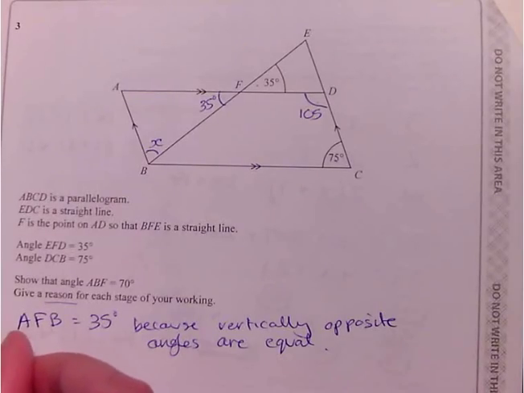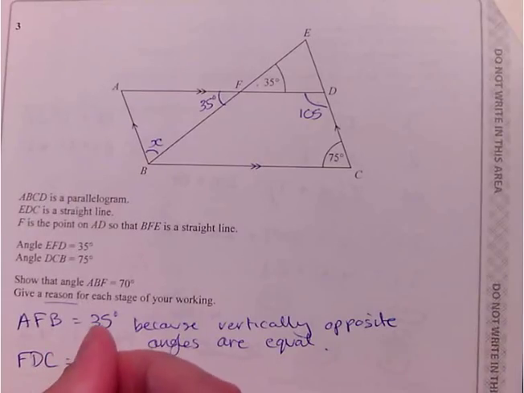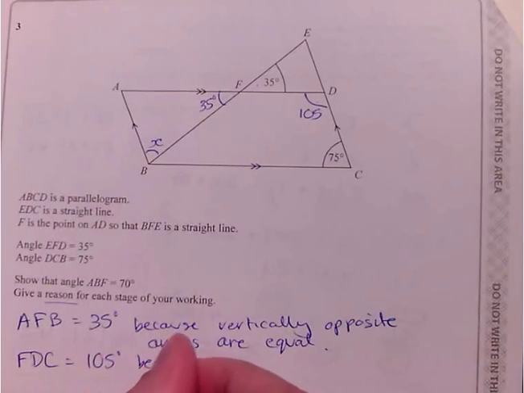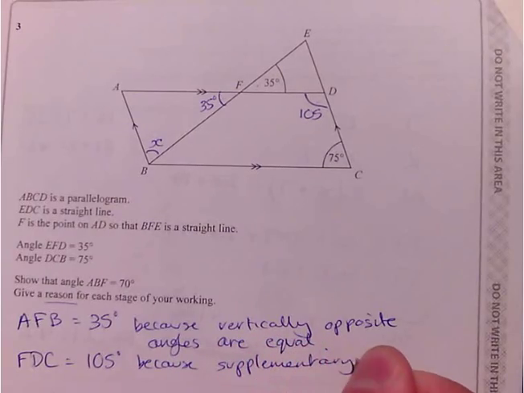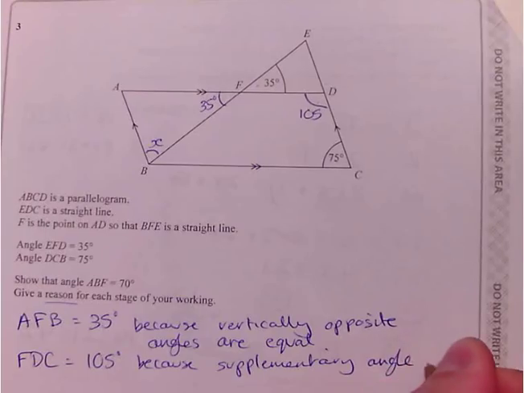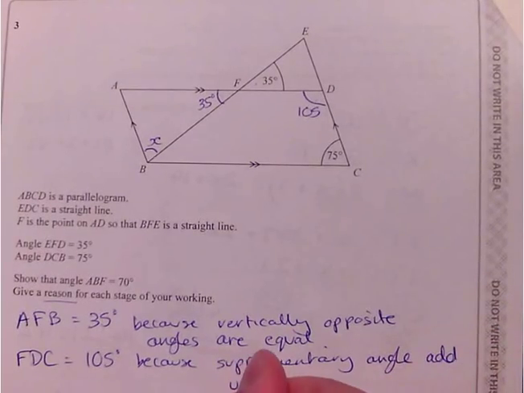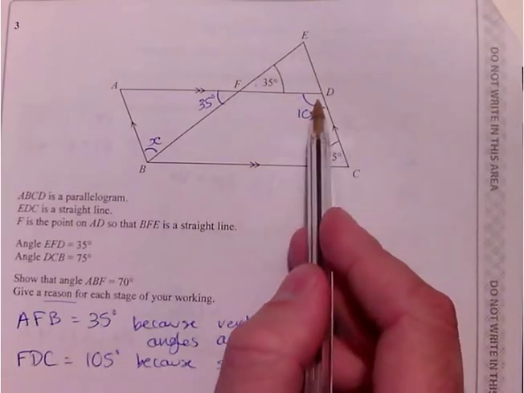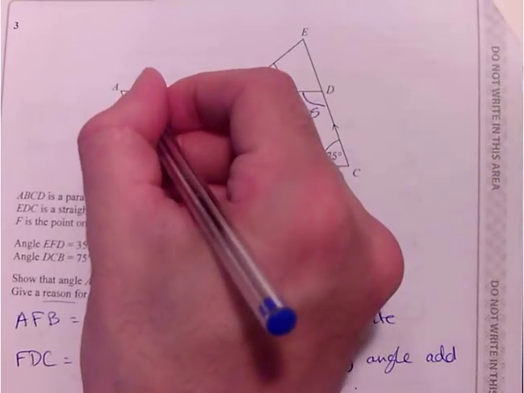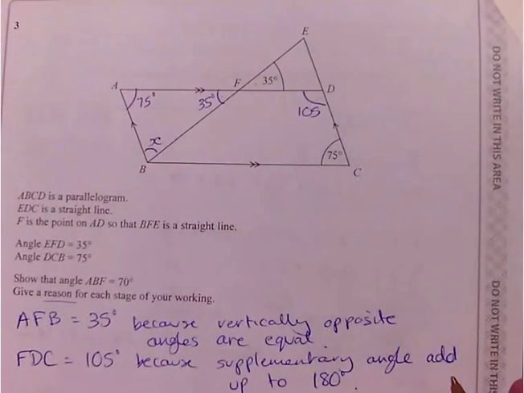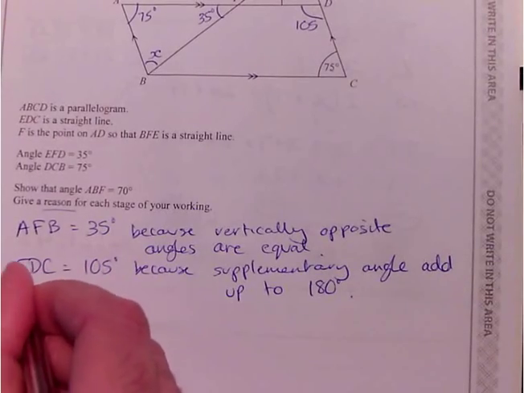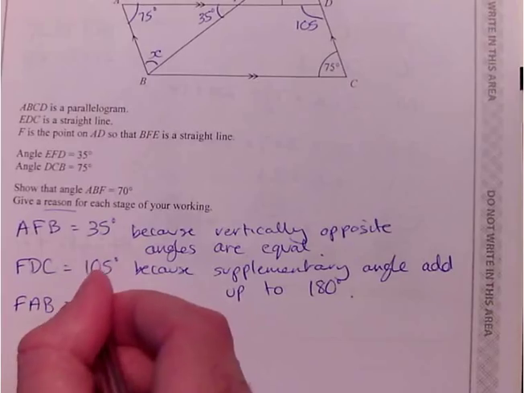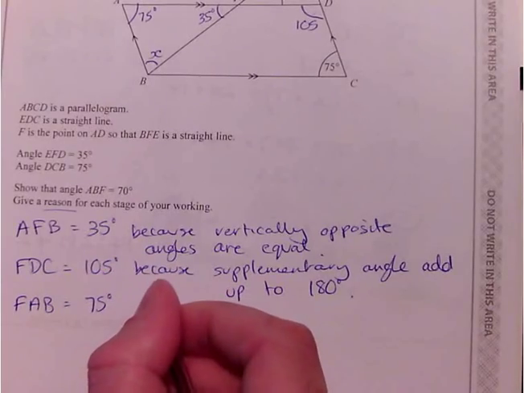So angle FDC equals 105 degrees because supplementary angles add up to 180 degrees. Now if that's supplementary, that must be supplementary, so that is 75 degrees. Angle DAB equals 75 degrees. Same reason.